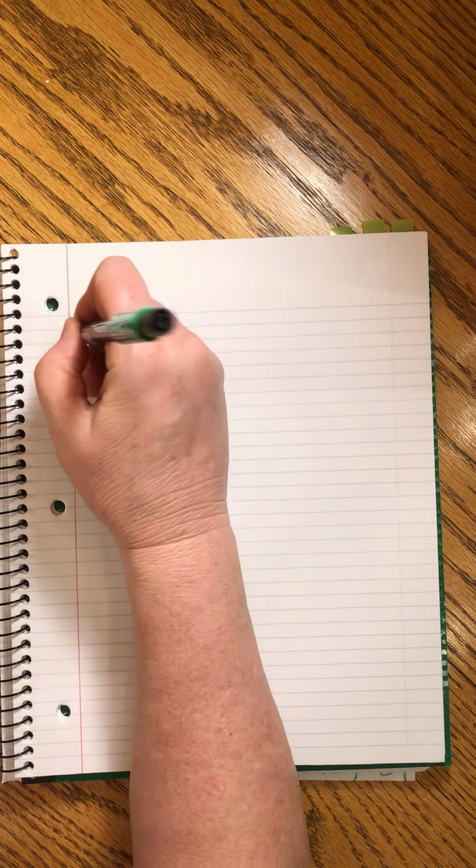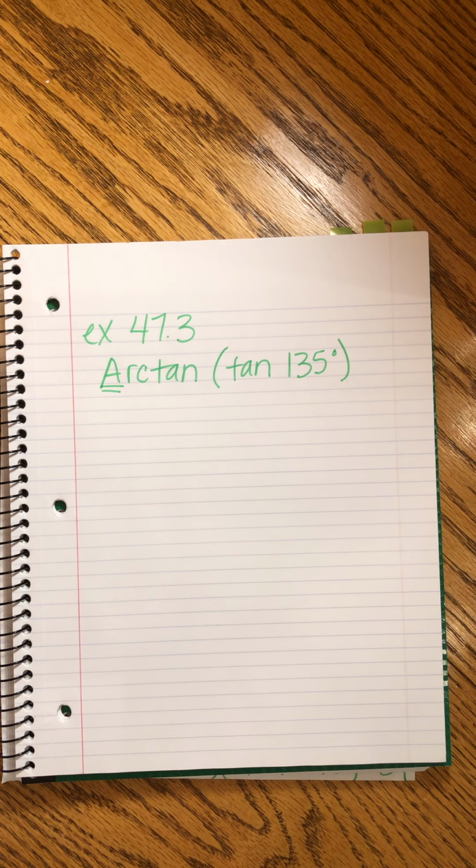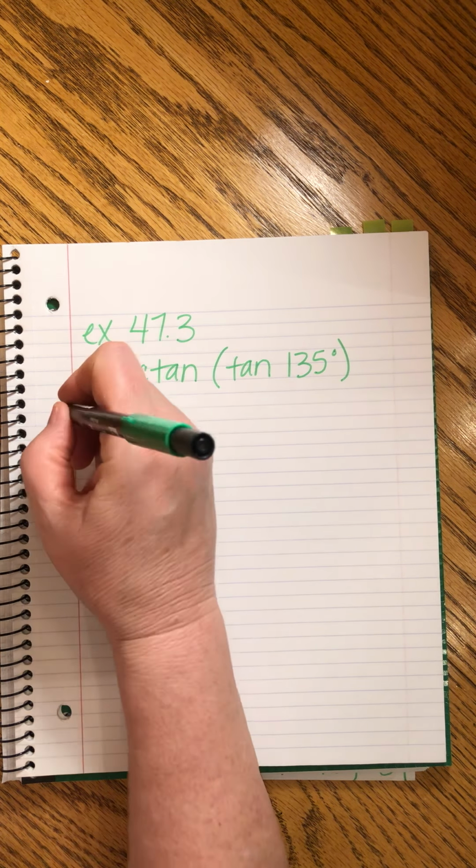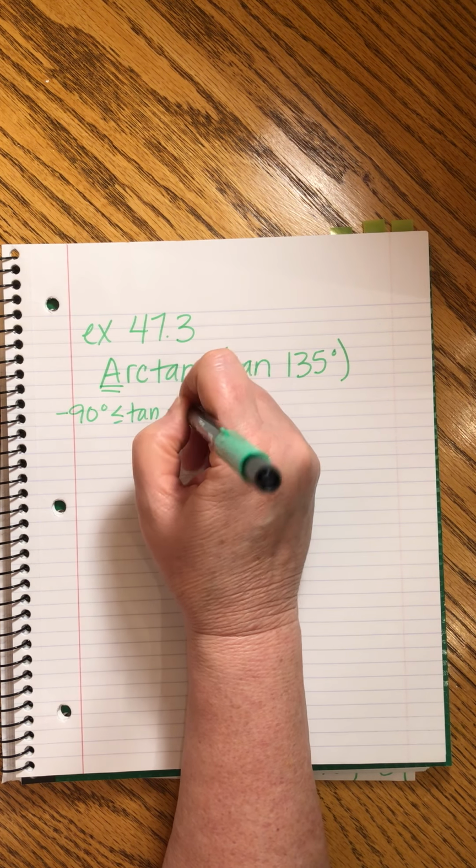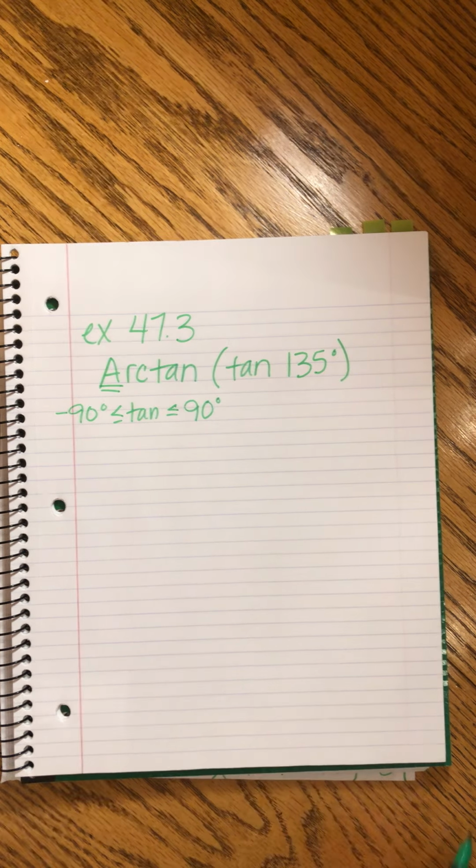This is our only remaining example, 47.3. John tells us to evaluate, and then he says, find the arctangent of the tangent of 135 degrees. This A tells us to put the limit on it. Okay, so we remember what the limit is. That says that our solution has to lie between positive 90 and negative 90 degrees. All right, that is implicit as soon as we see that A. That is the way we limit our trig functions.